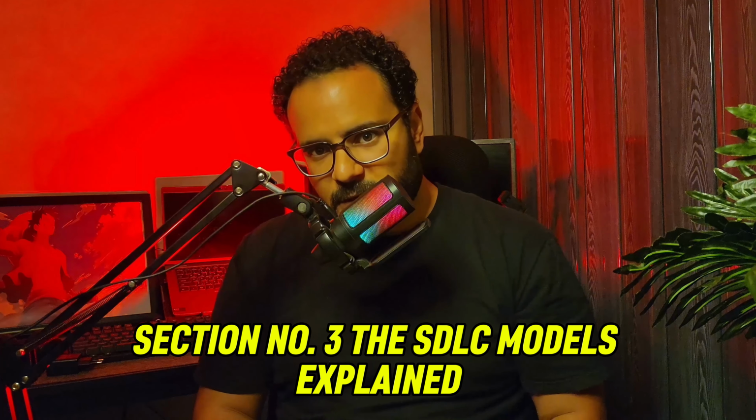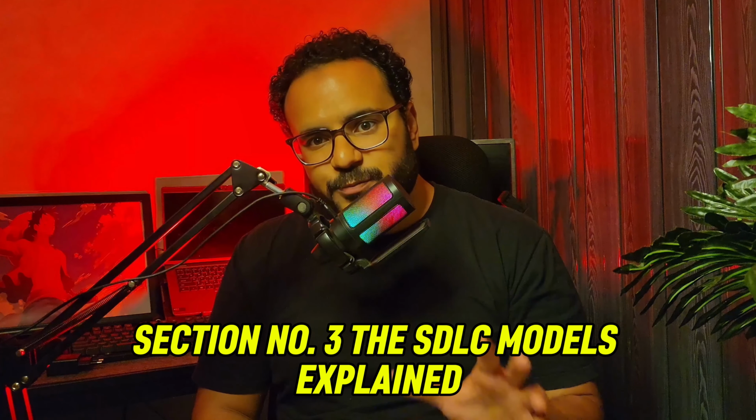Section number 3, the SDLC models explained simply. Now, depending on how you approach those phases, you get different SDLC models. The first one is the waterfall. Our old traditional waterfall. Each phase happens one after the other. It works well when everything is well defined up front, but changes become very expensive later.